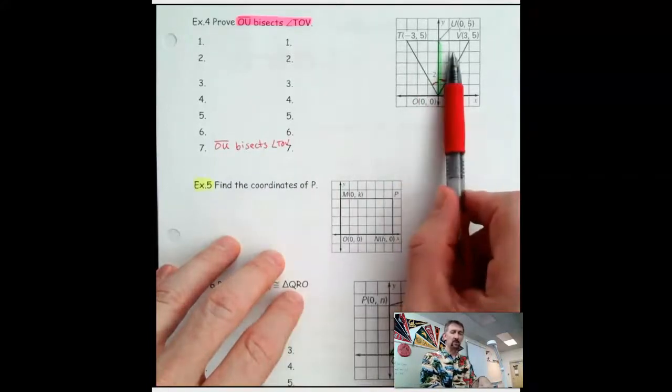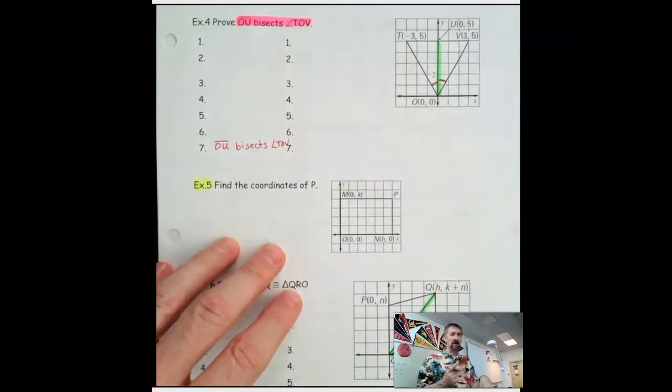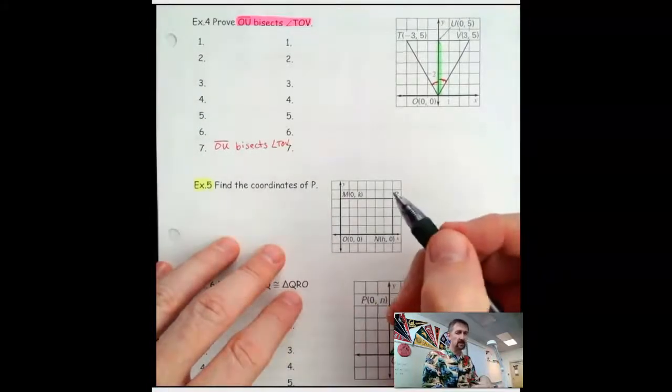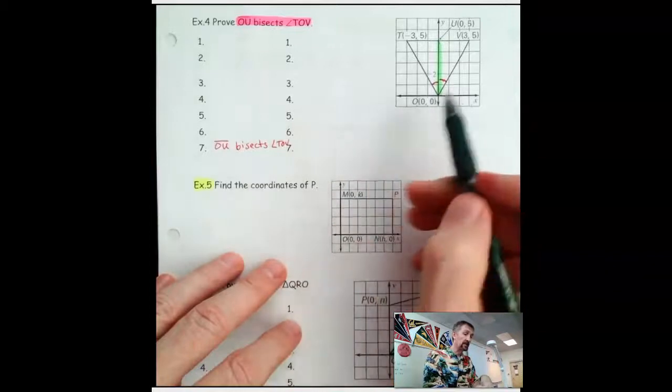So if I want to prove these two triangles are congruent, that means I need to prove sides or angles are congruent. Well, I already have that highlighted in green for you. We've done that about 17 times so far this year. Maybe more if you count assignments. I don't know if it's 17 exactly. I made that up, but anyway.